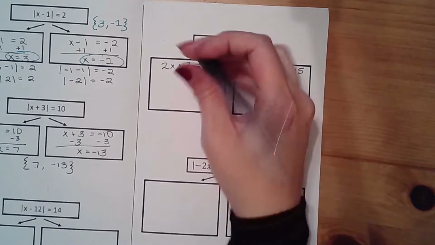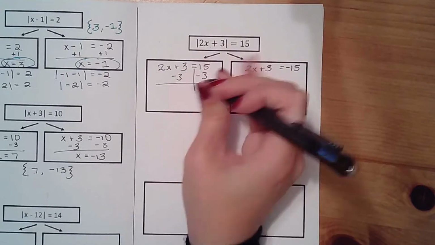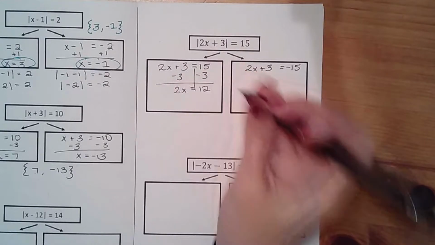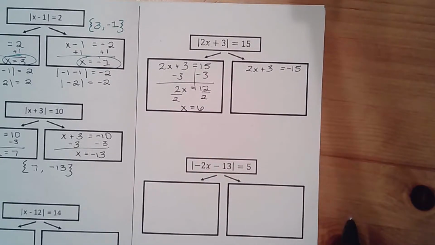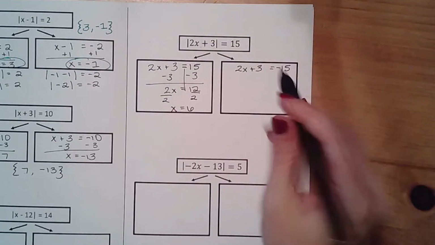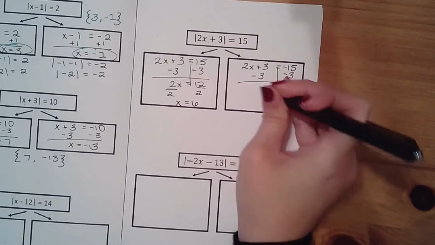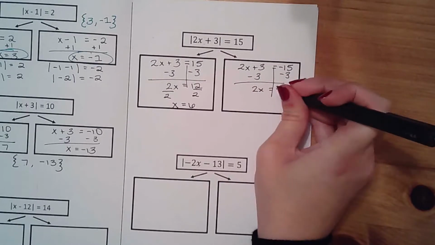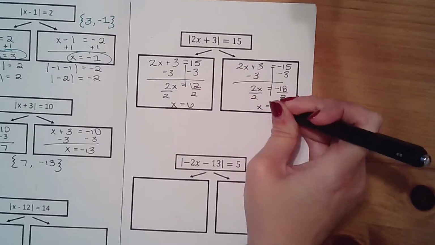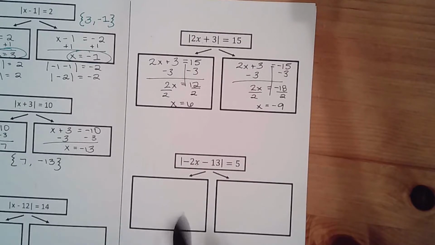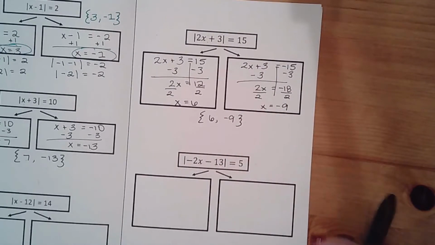And now I just solve these the same way I would solve any two-step equation. My first step is to subtract 3 on both sides. The second step is to divide by 2 on both sides. My first answer is x equals positive 6. If this is equal to negative 15, same algebra steps, subtract 3 on both sides. So 2x is negative 18. Divide by 2 on both sides. So x is negative 9. So if I was writing this with my squiggly brackets, I would have 6 and negative 9 as my two solutions.